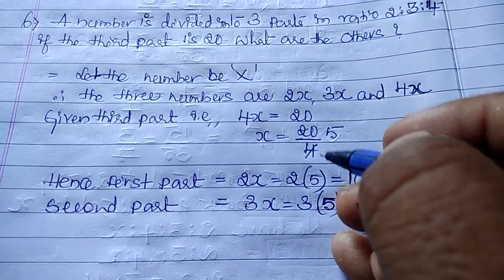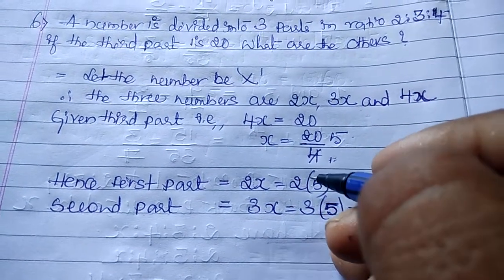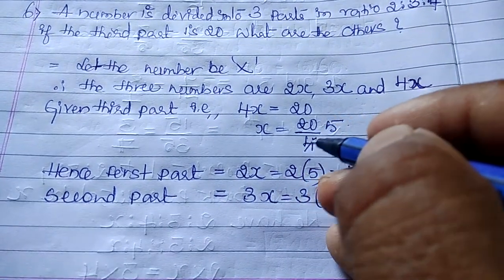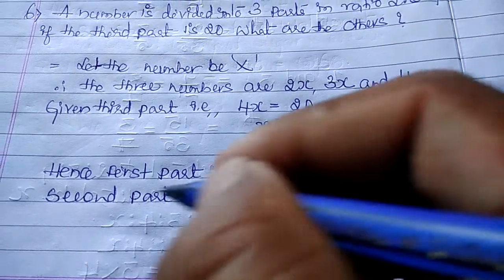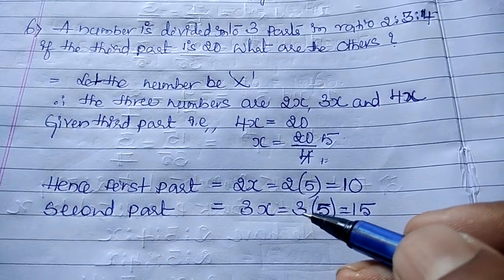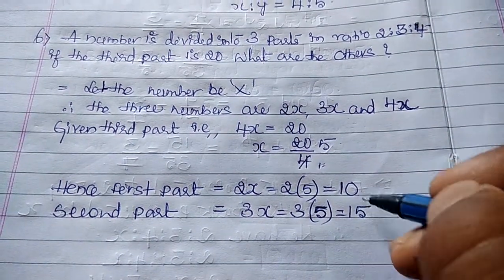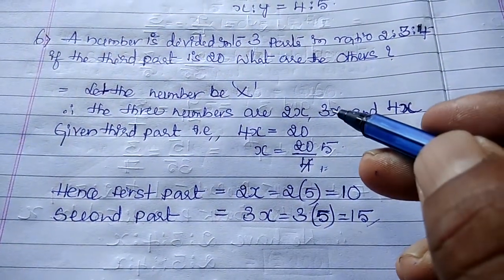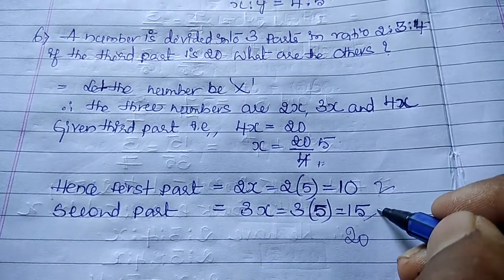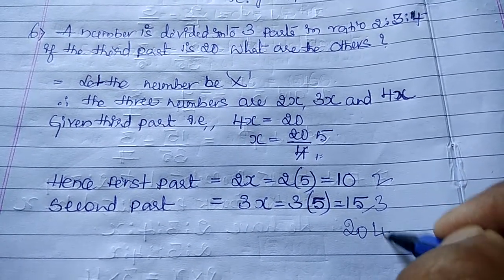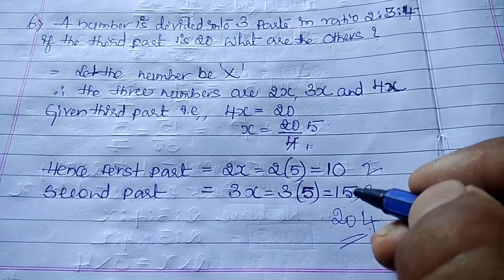So we have found the value of x. Therefore substitute the obtained value of x. 2x is equal to 2 into 5, where 2 5s are 10. So the second part is equal to 3x is equal to 3 into 5, 3 5s are 15. Therefore the first part is 10, second part is 15, third part is 20. So then the ratio is 2 5s are 10, 5 3s are 15, 5 4s are 20. So therefore the first and second parts are 10 and 15.